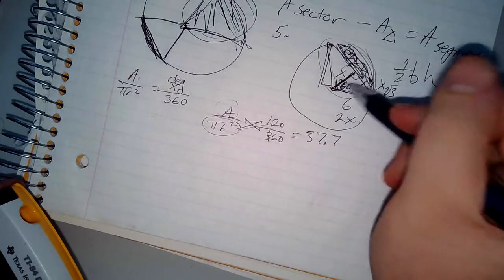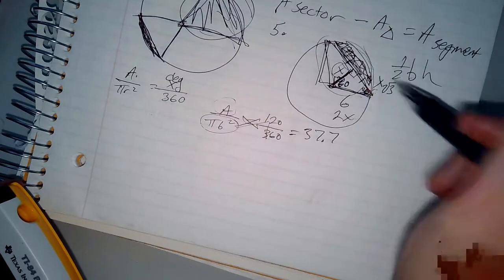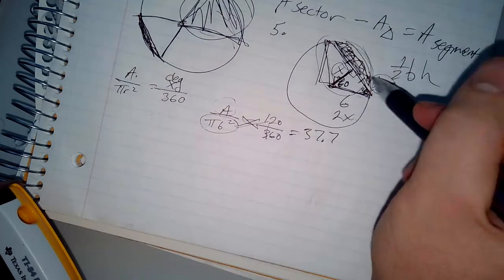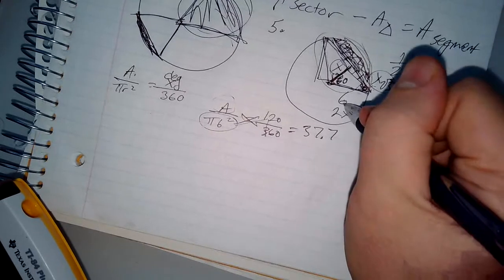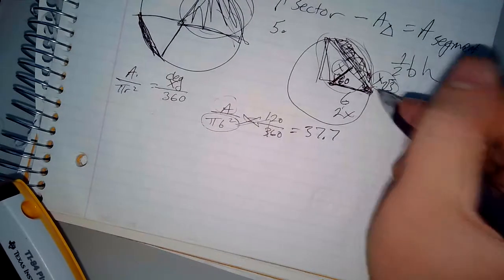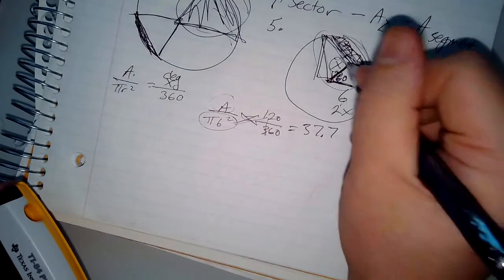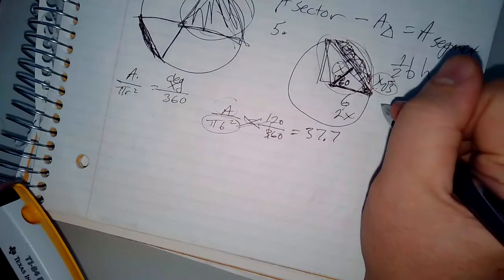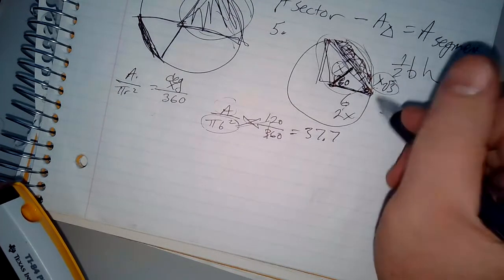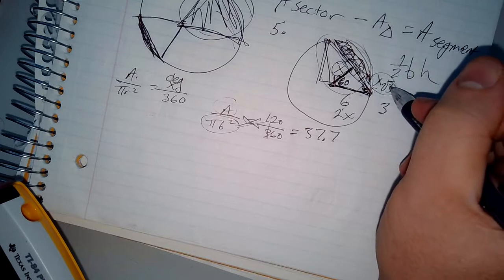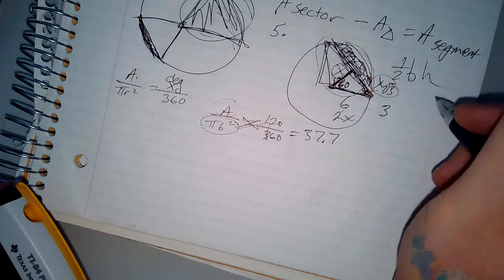We need to find the height and we need to find this base, and then multiply by 2. So our hypotenuse divided by 2 will give us our x. So we know that our apothem, or our height, is 3. And we know that our base is going to be 3 root 3, but there's 2 of them. So that's 6 root 3.